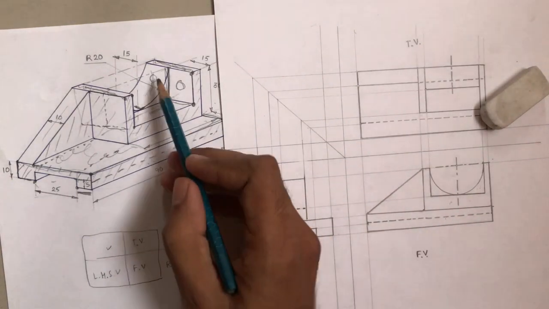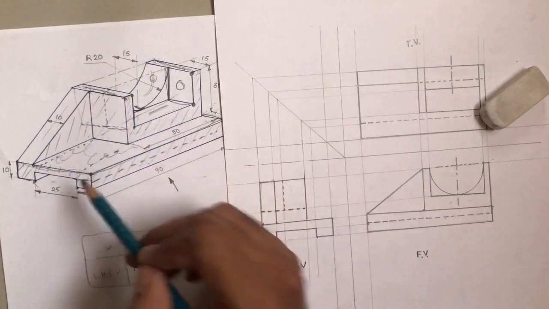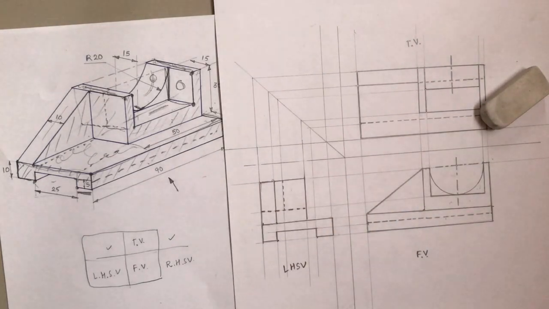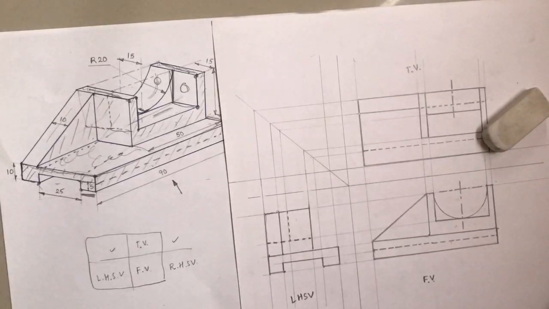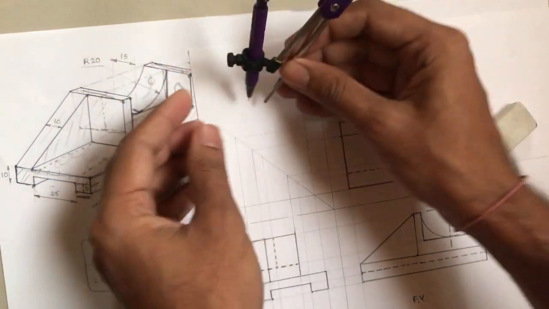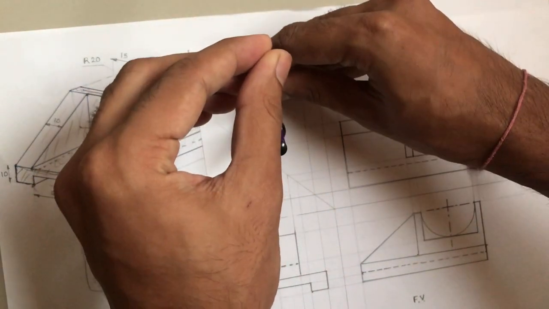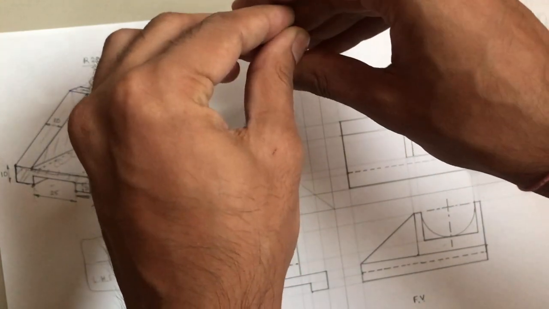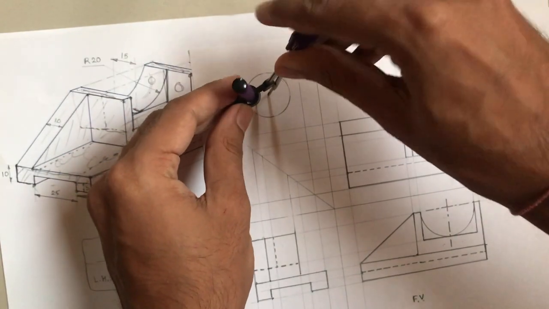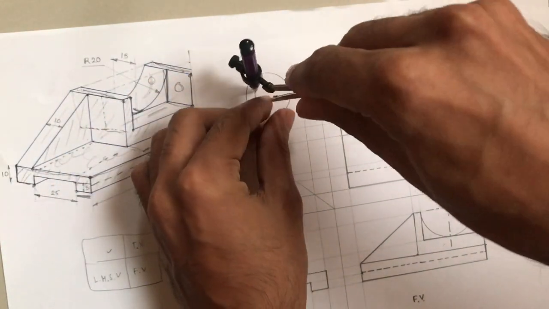So we have all features like circle, rectangle cut, slope and slot. Slot, slope, rectangular part, circular part in all three views. Now because this one is in the third angle projection method, we will draw the symbol that represents the third angle system. Say I have some space over here. First draw two concentric circles, with arbitrary radius.